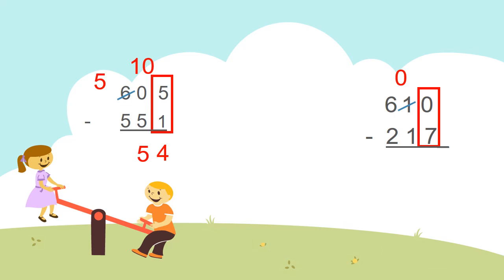Now, what did I do with this 10 that I took? Yes, I am changing it to 10 ones. Now, can I take 7 from the 10? Yes. How many do I have left? You can get out 10 on your fingers and take 7. You will find that you are left with 3.